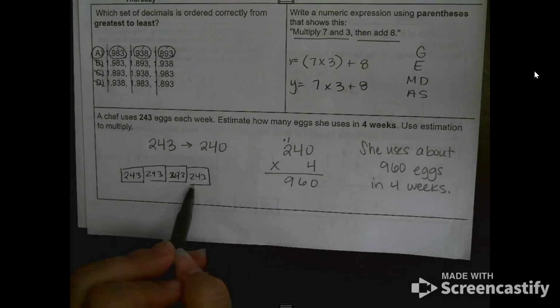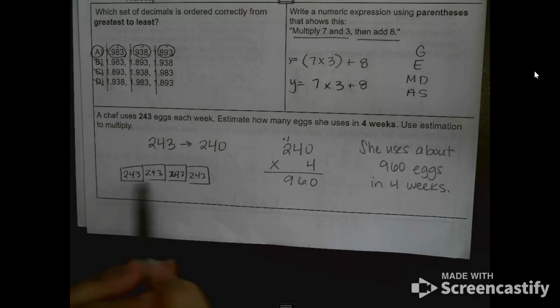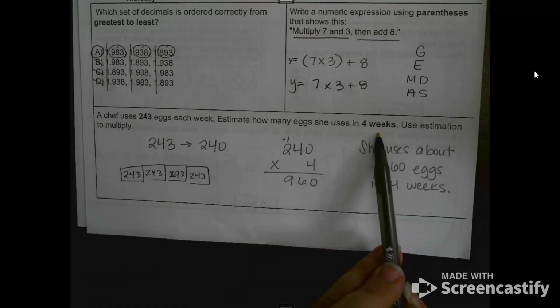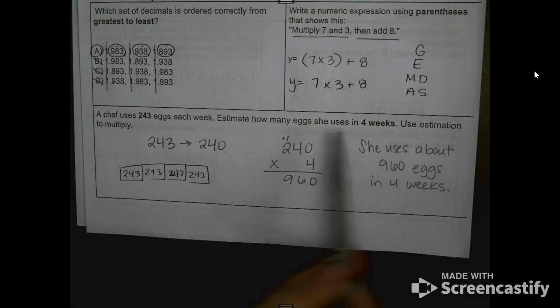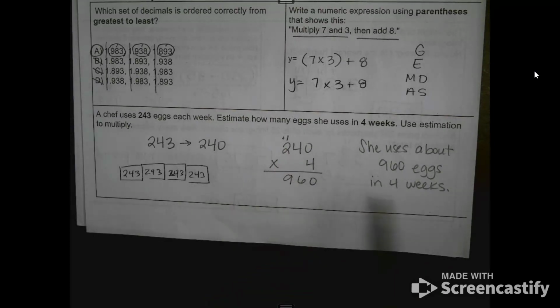So 243 is about 240. So we're going to multiply that by 4 and get 960. So I'm trying to find a total because I want to know the total that she uses in 4 weeks. And we always round before we multiply, add, subtract, divide. Always round first and then do the operation. So she uses about 960 eggs in 4 weeks.